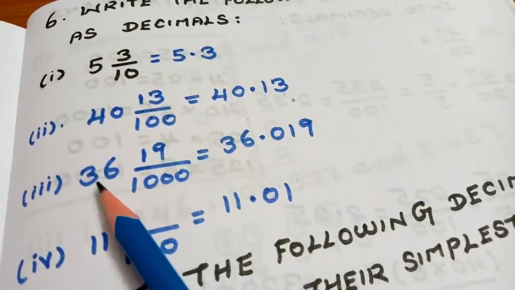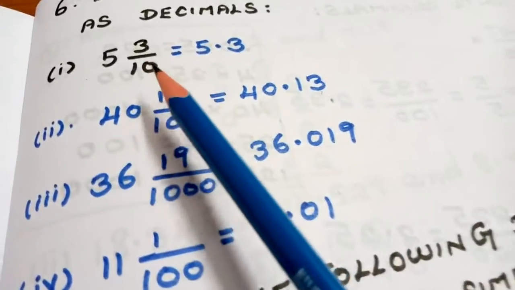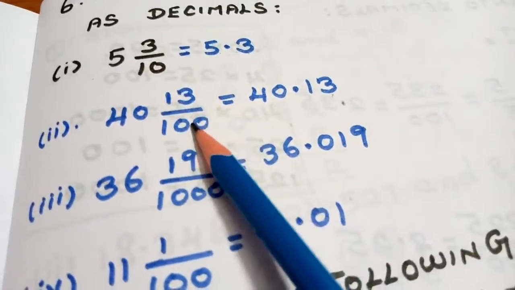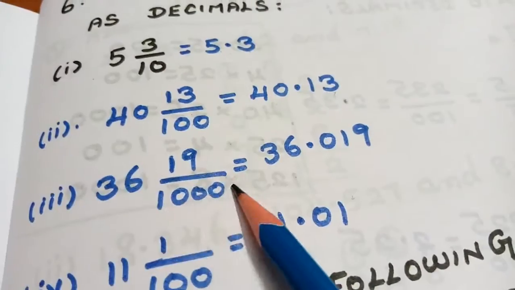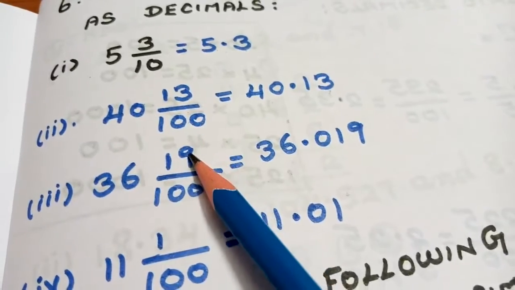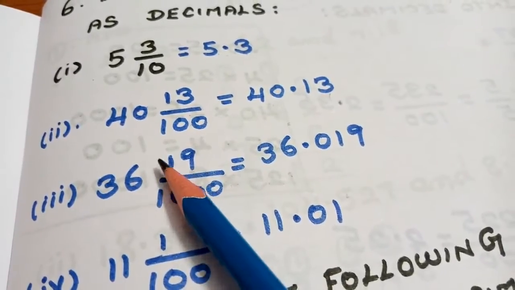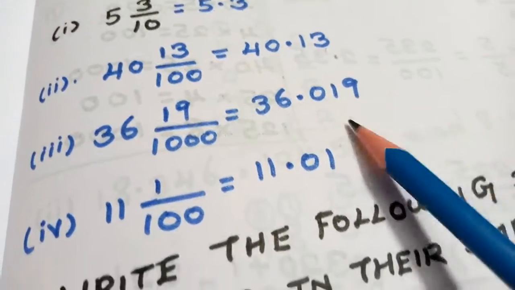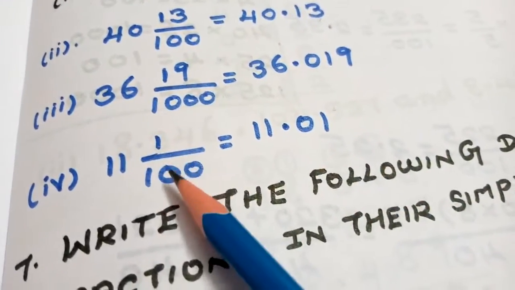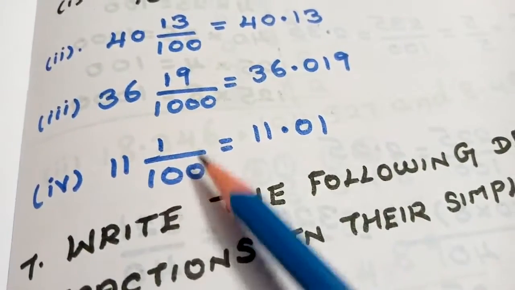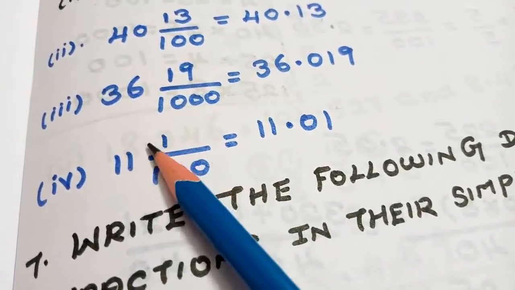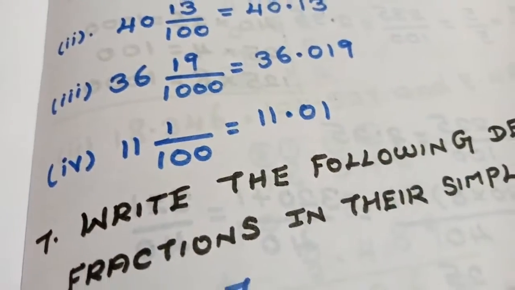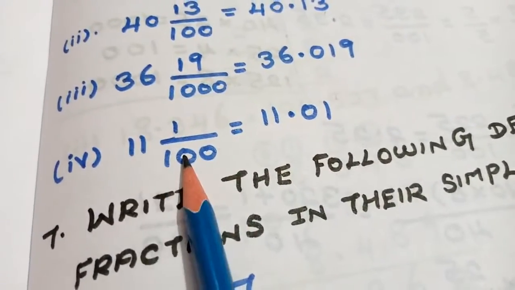Coming here, 36, that is another case. 1 zero means 1 digit, 2 zeros means 2 digits, 3 zeros means 3 digits. So 1, 2, and 1 digit is missing. So I am just putting it like this, 36.019. This is the concept of doing the sum. Similarly, here 1 by 100, 2 digits, put a 0 here, that is 11.01. Integral part, fractional part.